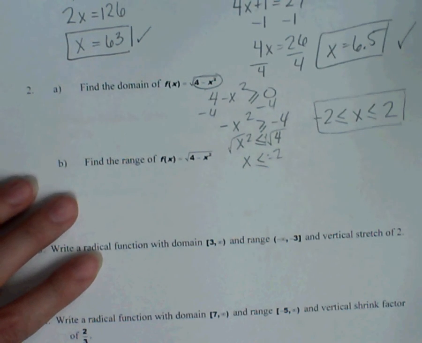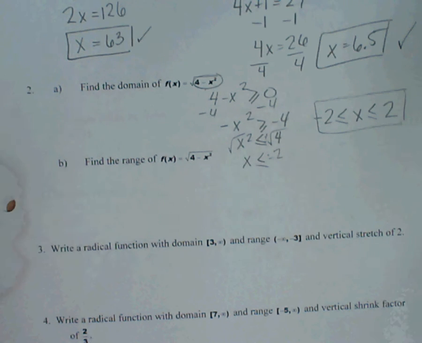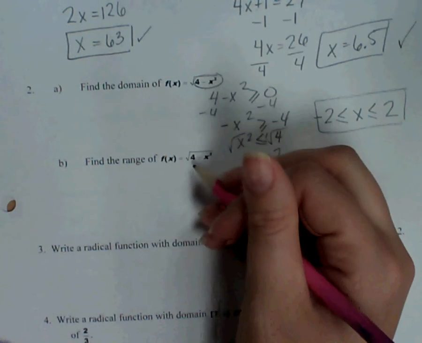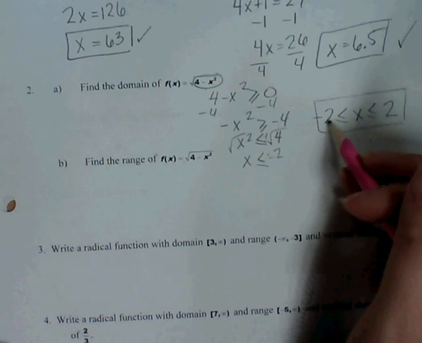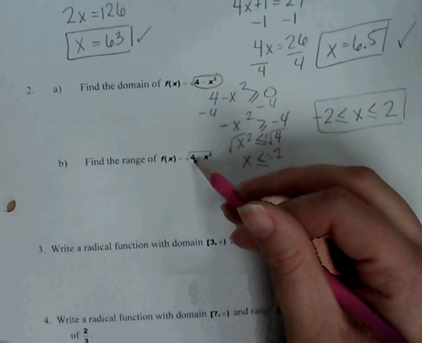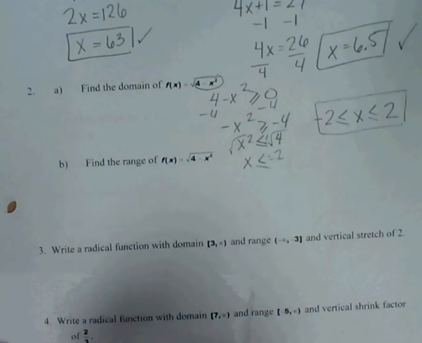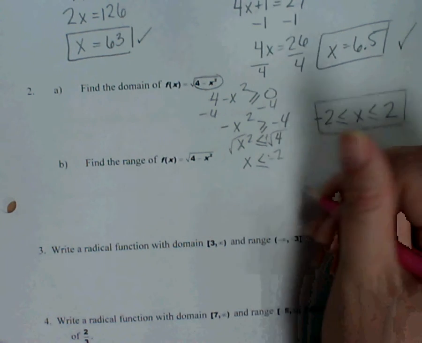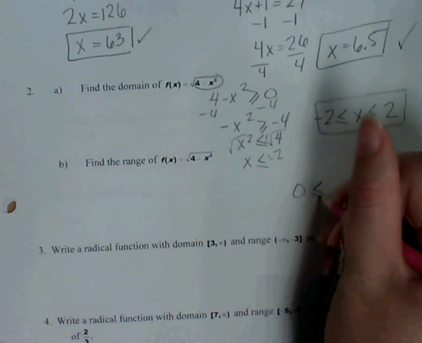Now my range, the y values that I'd get out. And this is something that may be easier for you to look at on a calculator to graph it and look. But thinking about it, if I plug in negative 2, that would be 0. Square root of 0 is 0. It can never be below that. So 0 is less than or equal to y.